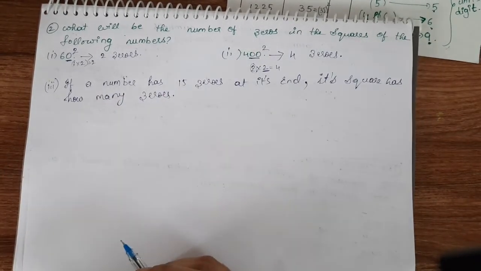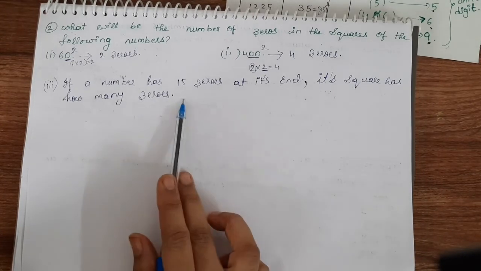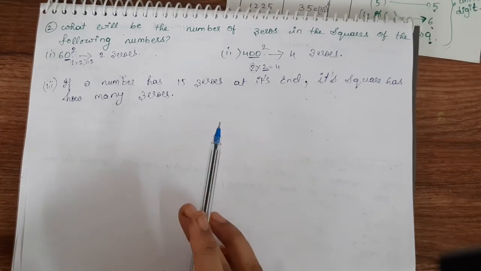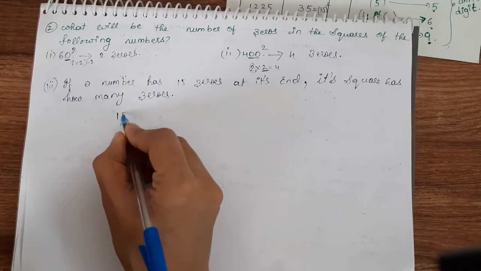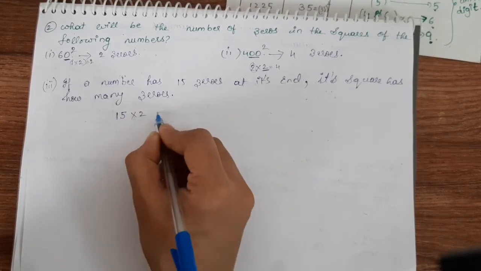What will you do? Will you do the actual multiplication or will you tell it directly? You just need to multiply the number of zeros of a number with 2.